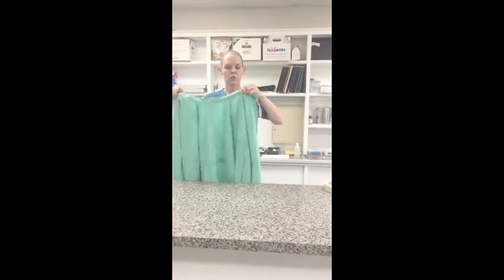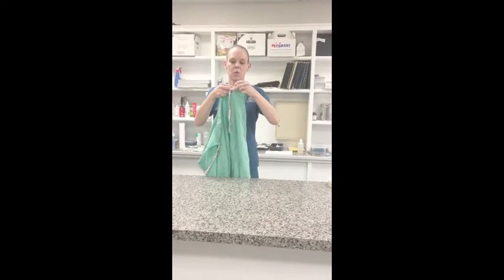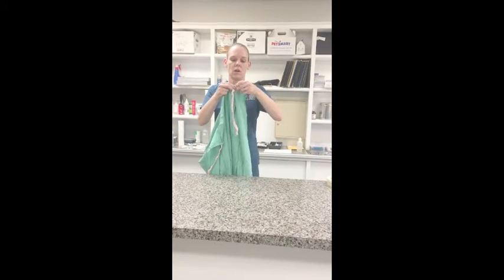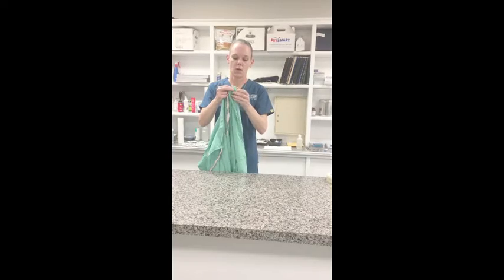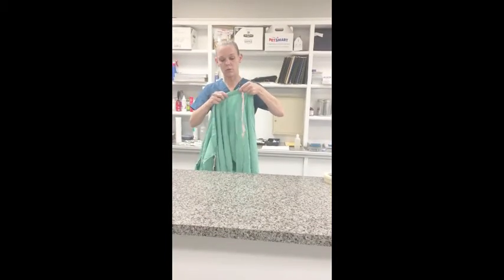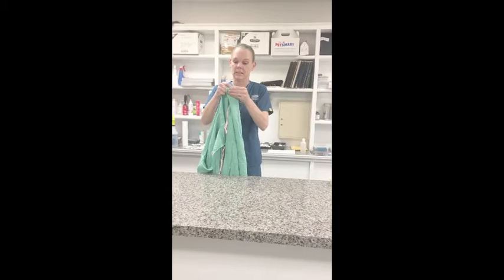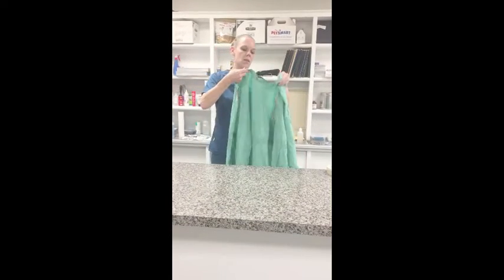Okay, getting my surgical gown ready to wrap. How it's folded is important. I want the outside of the gown to be folded to the inside.